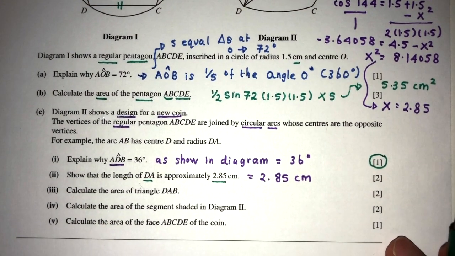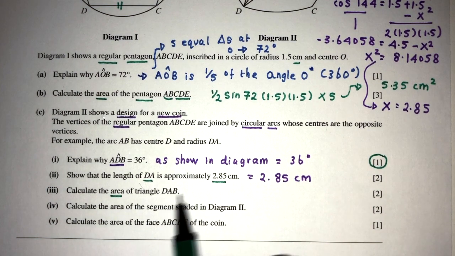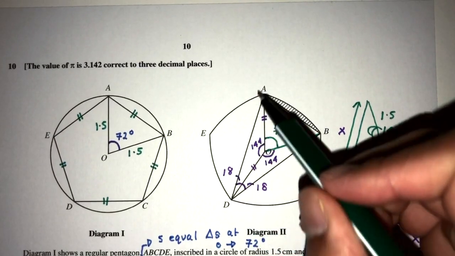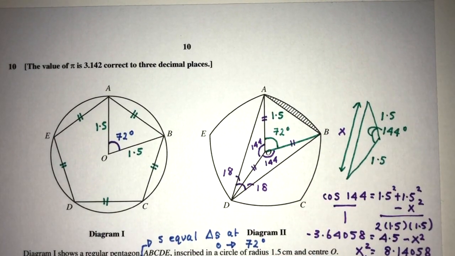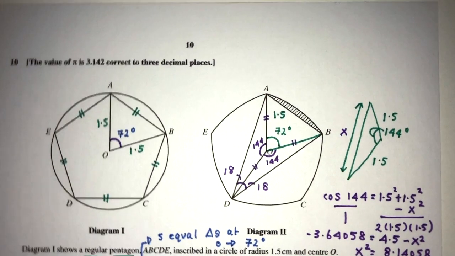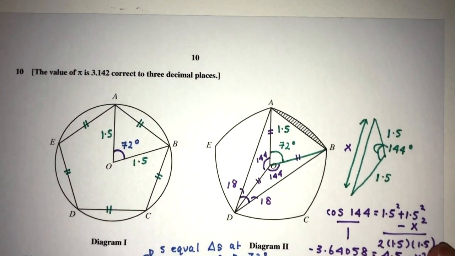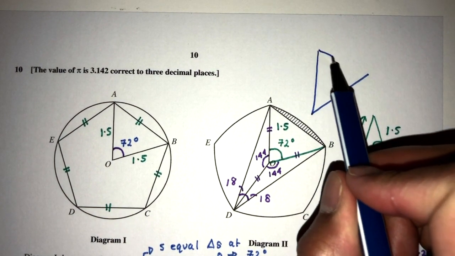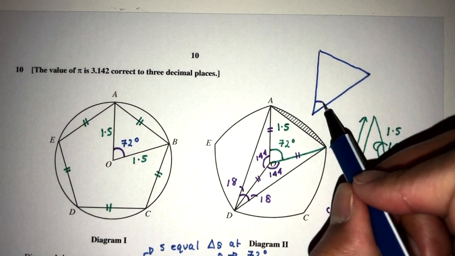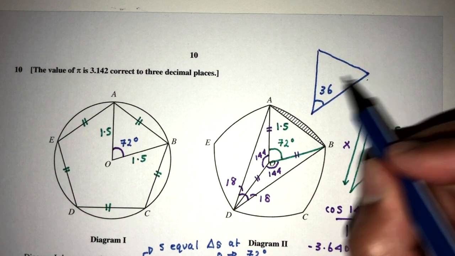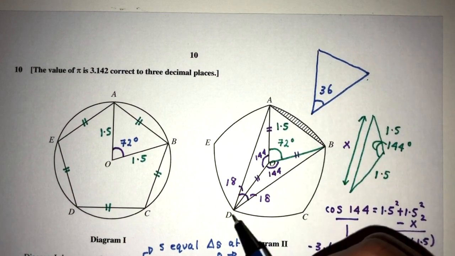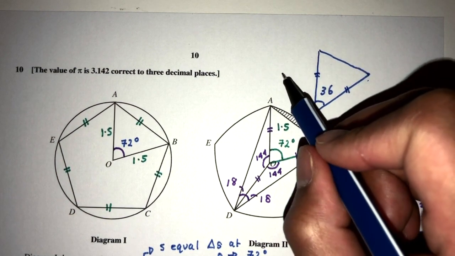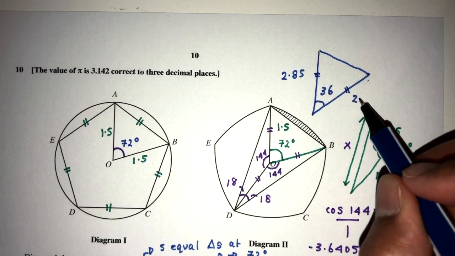Now for part 3, calculate the area of the triangle DAB. Okay, so where's DAB? DAB. So find the area of this triangle. Again, pretty easy. What we can do is take the triangle out. That's the first thing. So you have this, this, and this. So you know this is 36. This is the same as this because these are the radii of the arc AB, right? So these are the same. If AD is 2.85, this will also be 2.85.